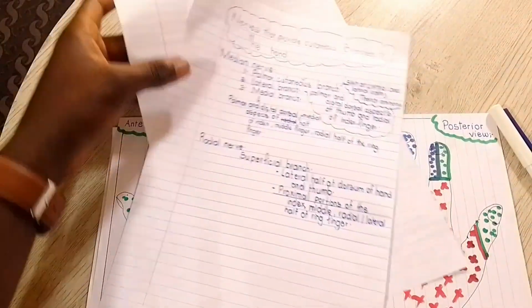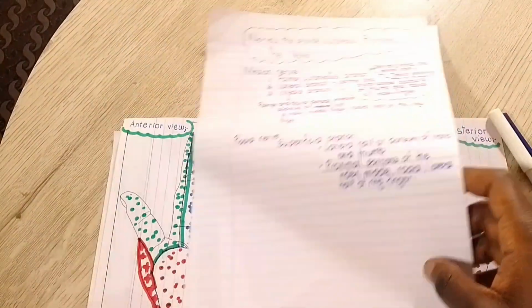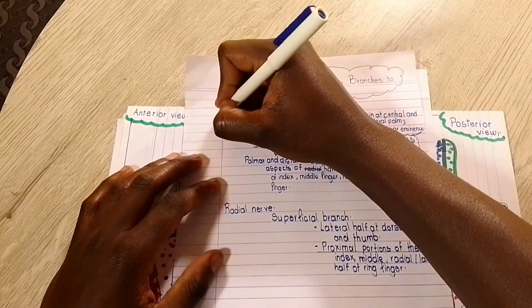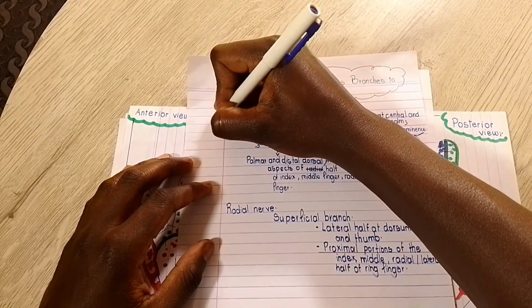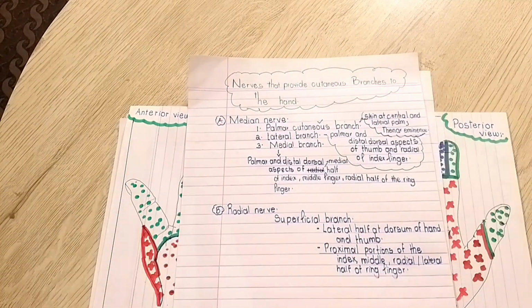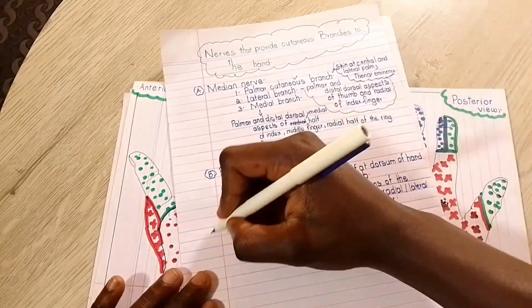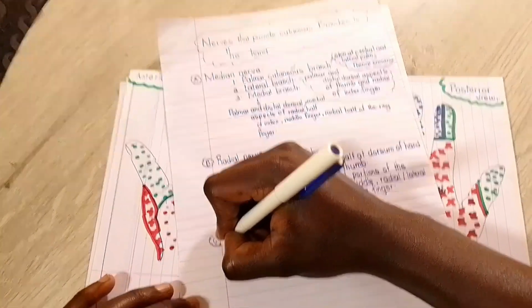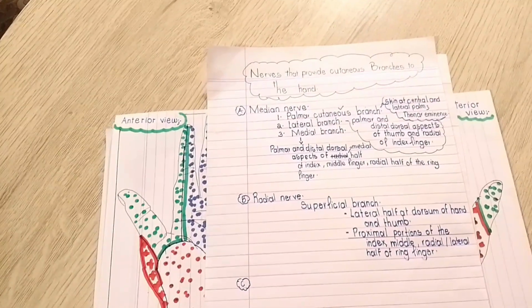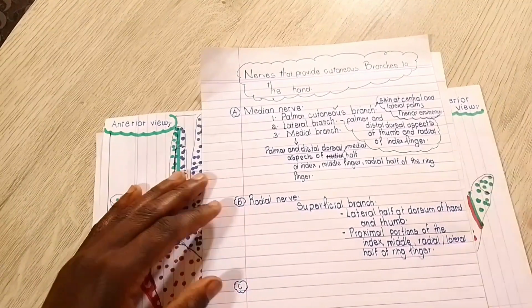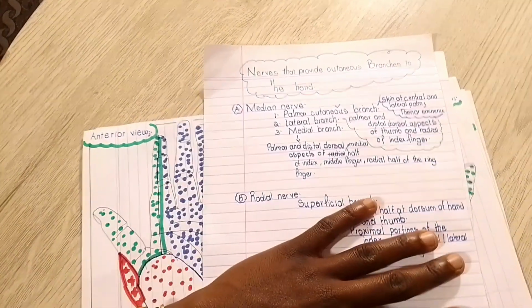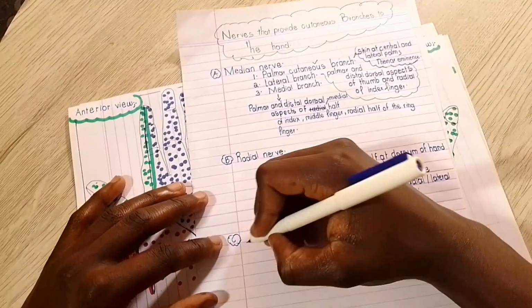So let's look finally at the ulnar nerve. Let me just bring this closer. So this was our A. This is B. And now let's look at our part C, which is the ulnar nerve.